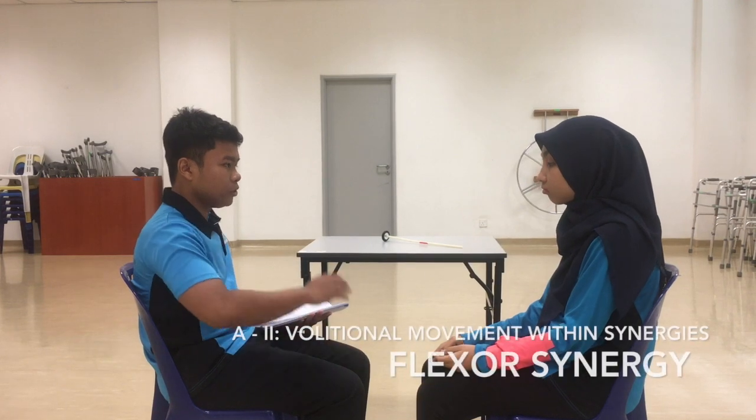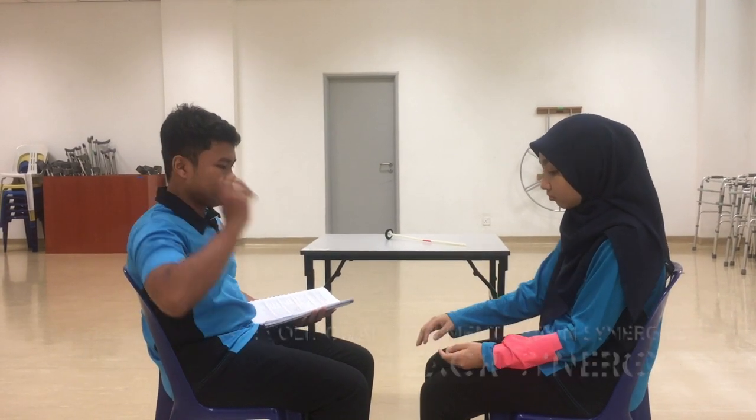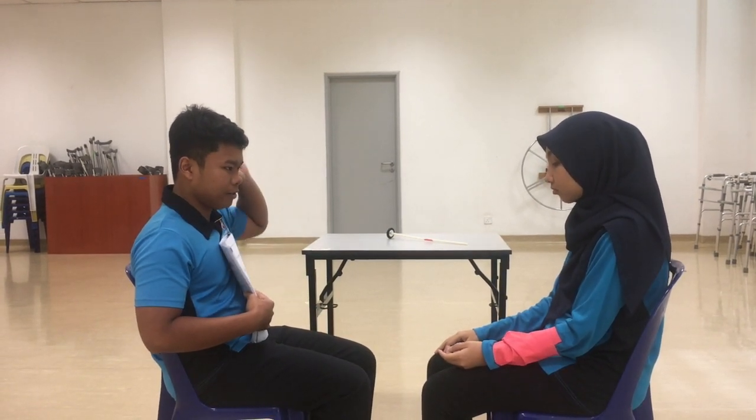The first one is the flexor synergy, and the second one is the extensor synergy. Okay, Shifa. First, I need you to use your right hand, touch your left knee, and move it to your right ear, just like this. Okay, good. So next, do the same thing with your left hand, touch your right knee and move it to your left ear. Okay, good. So that's the flexor synergy.